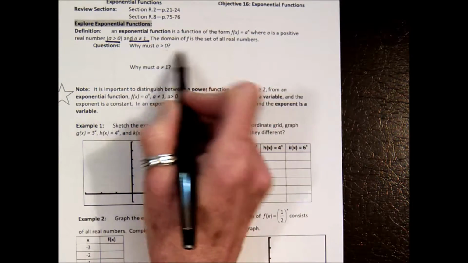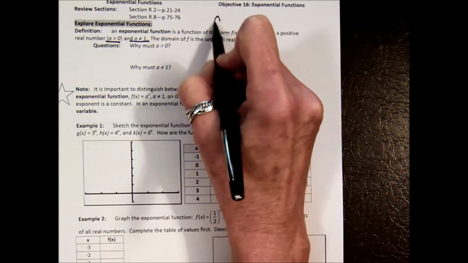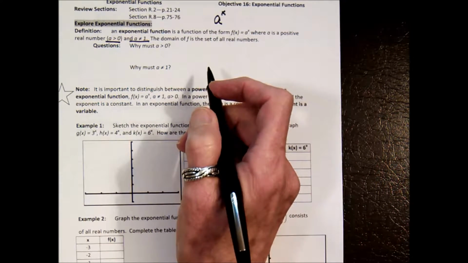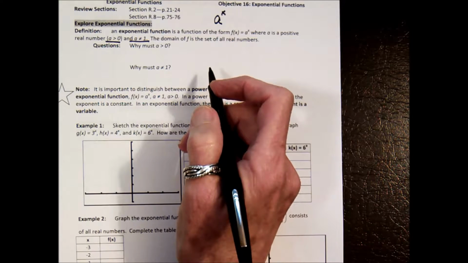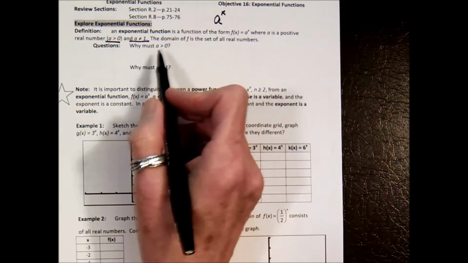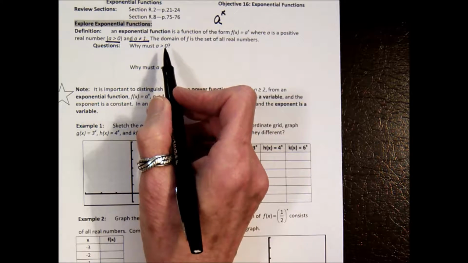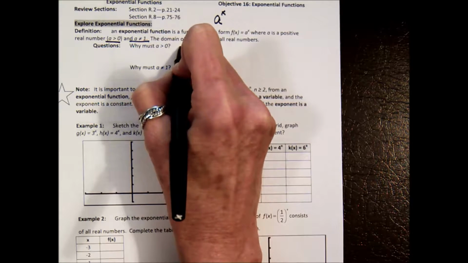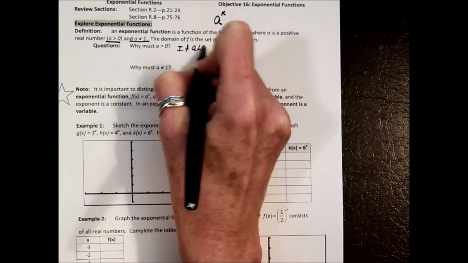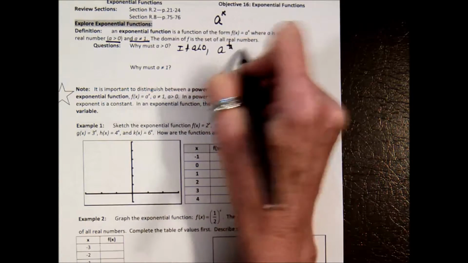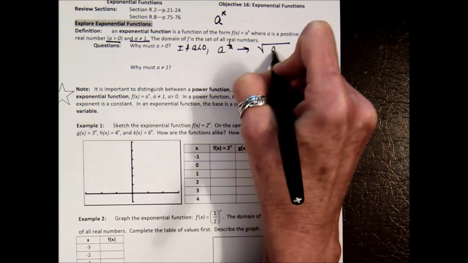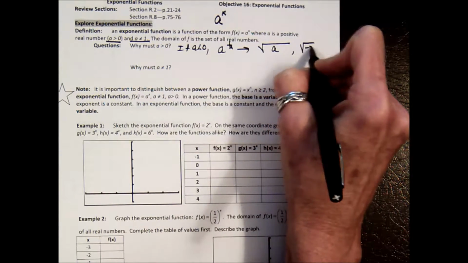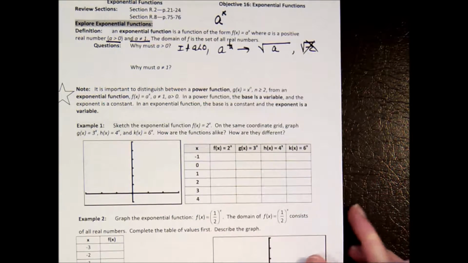Now why must a be greater than 0? So we are imagining some a raised to the x power, and here is why it must be greater than 0. If a was negative, there would be values for a that would be undefined. For example, if a was less than 0 and you had a to the 1/2, that means the square root of a. But if a was negative, for example -2, then that would be the square root of -2, which we know we can't do in the real number system.